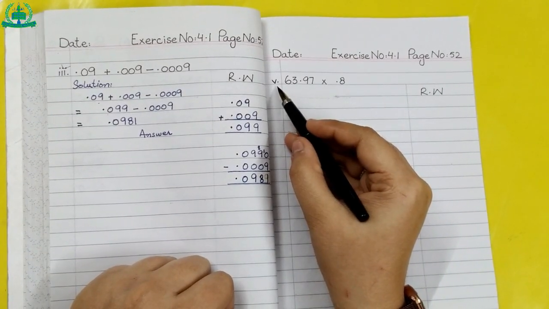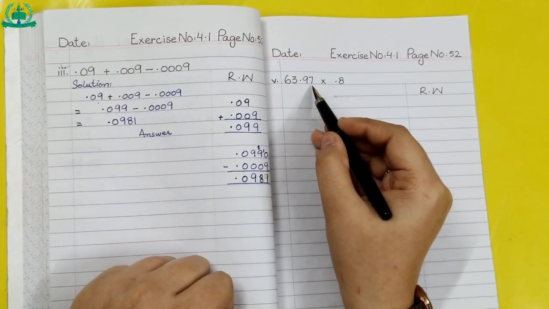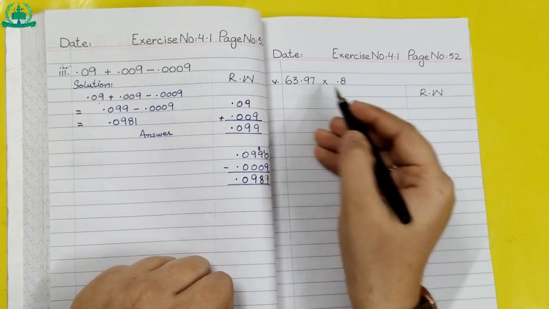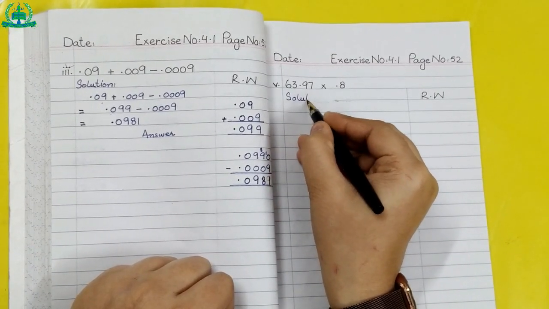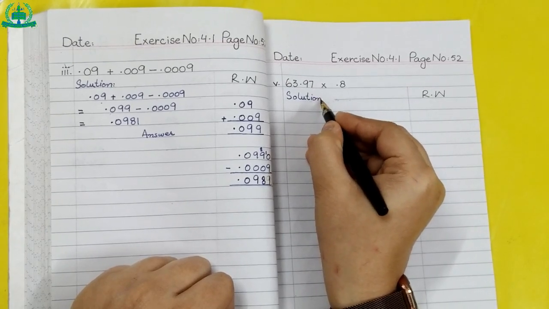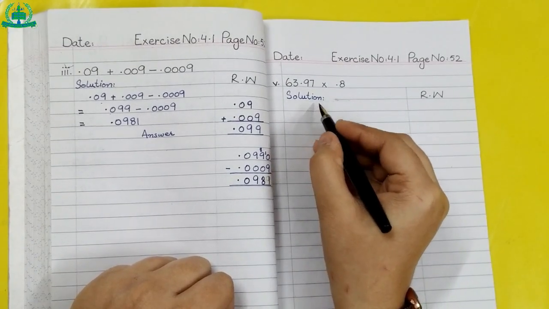Question number 5. 63.97 multiply 0.8. Give heading of solution. Rewrite the question.